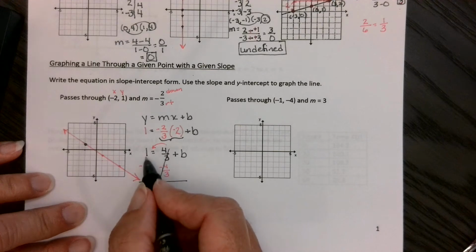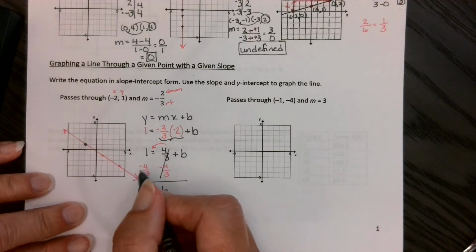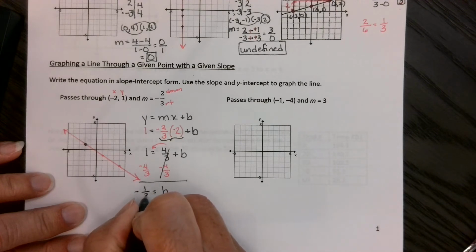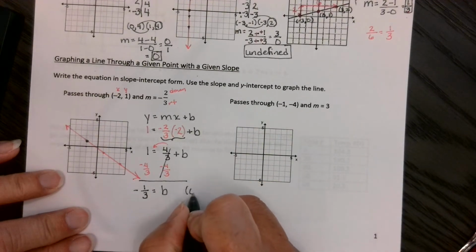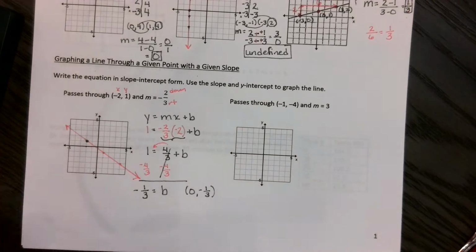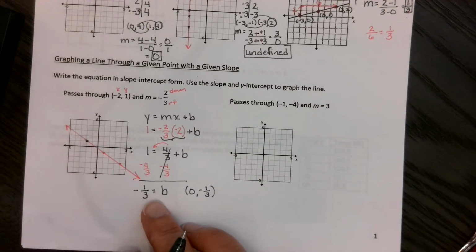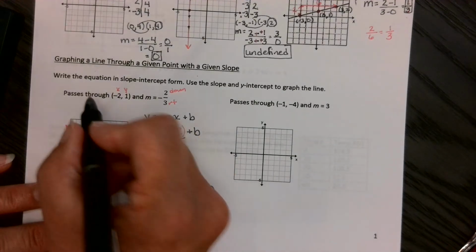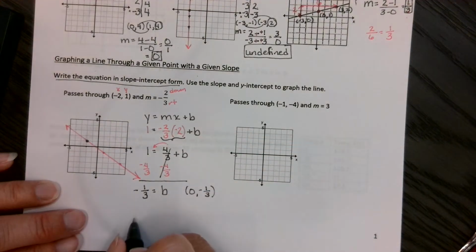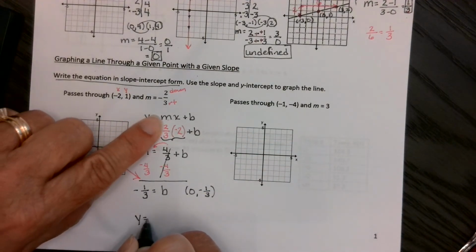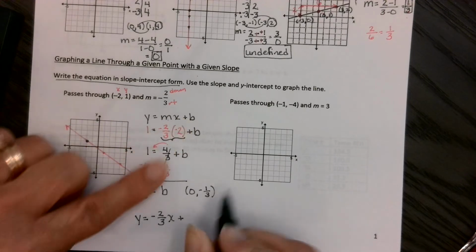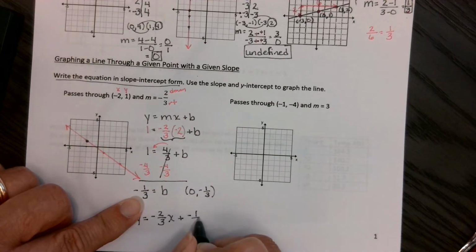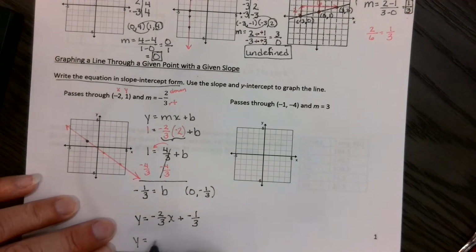So we have b on this side. 3/3 minus 4/3 gives us a negative 1/3, which looks like that would be right. Okay. So now we know our y-intercept is 0, negative 1/3. Not that you had to know that, you just need to know that y-intercept is a point, okay? But we have to write the equation in slope-intercept form. Well, this is slope-intercept form, where we know our slope is negative 2/3, x plus, well actually in this case it's plus a negative 1/3, but the correct way to write that is negative 2/3 x minus 1/3.